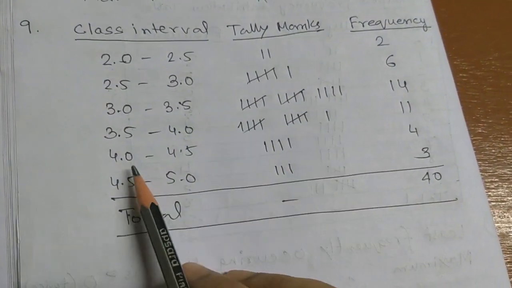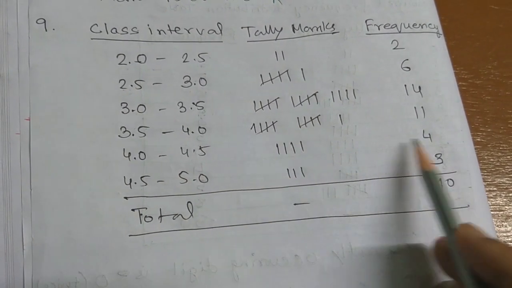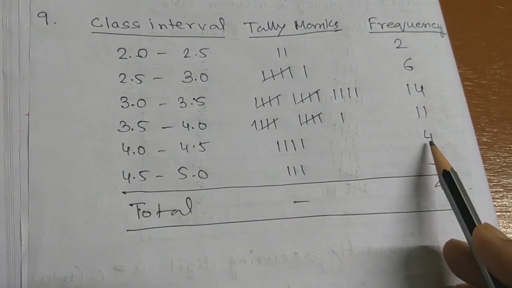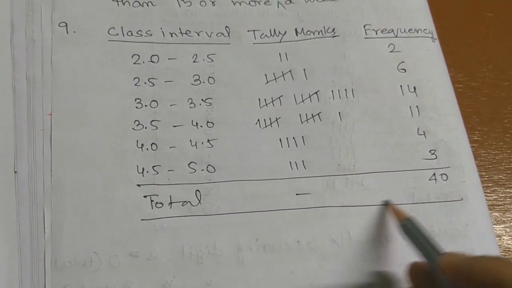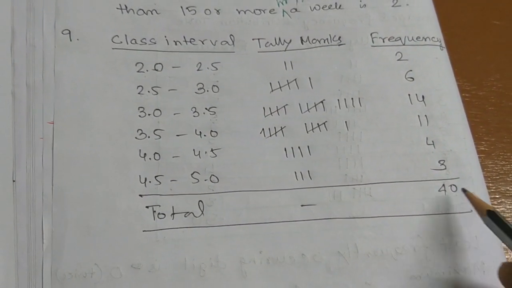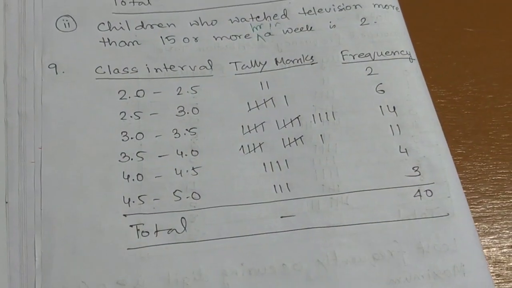Similarly, 4.0 to 4.5 you can do by yourself at home. It would be 4 data, and 4.5 to 5.0 will be 3 data. So ultimately the last line, the total, will be 40. This question asked only to construct the group frequency distribution table, so this is our group frequency distribution table.